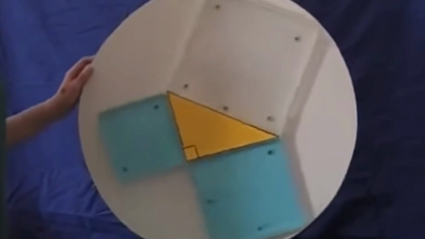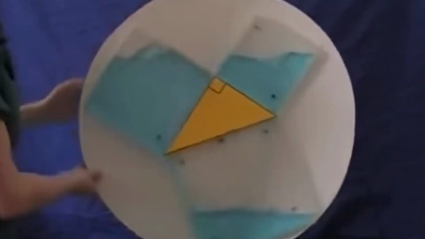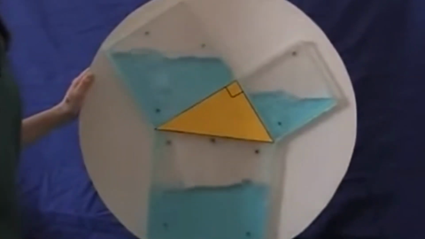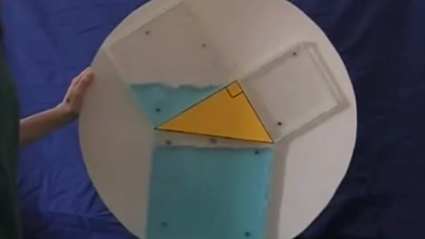Here is a really good video that I found on YouTube just of representing that area between the two smaller squares and sharing it into that larger area. It's just a really good representation of Pythagoras.